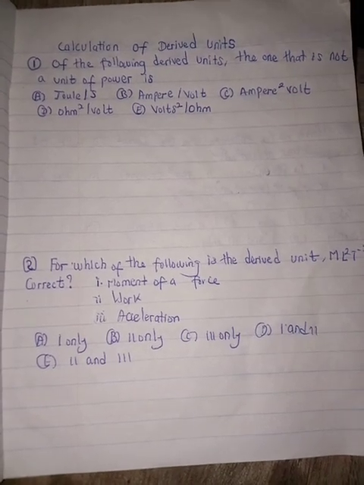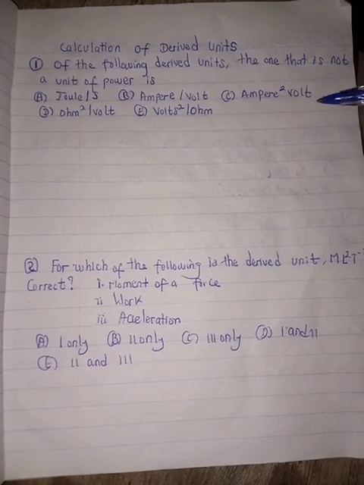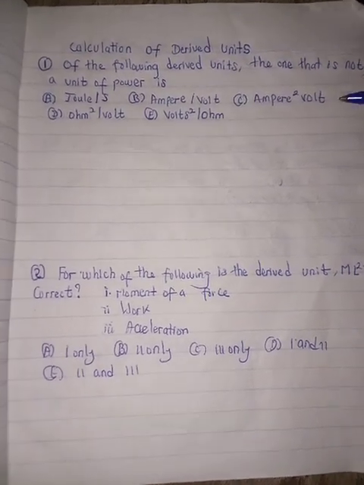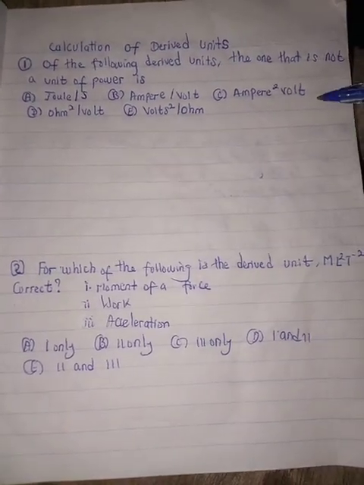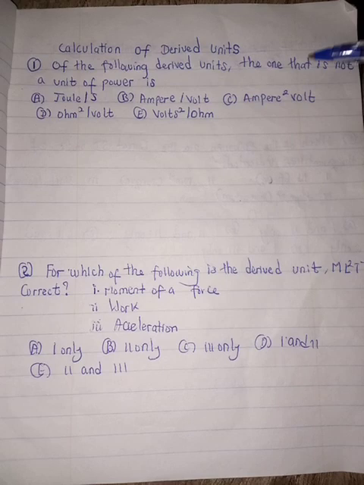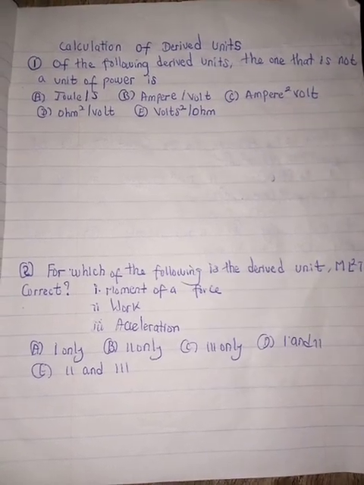For example, now I got this question. Every question I get and solve here is from your JAMB past questions. I know it's around the corner, but just follow me. I will try to be as fast as I can. So, calculation of derived units.